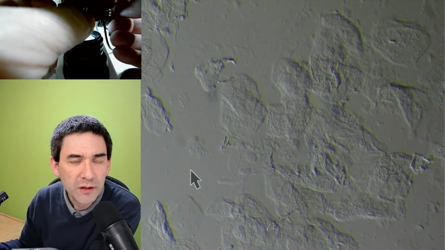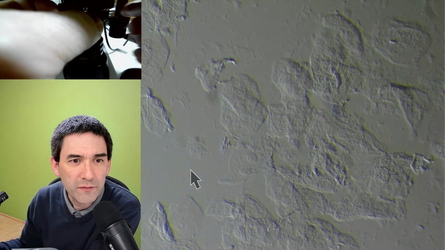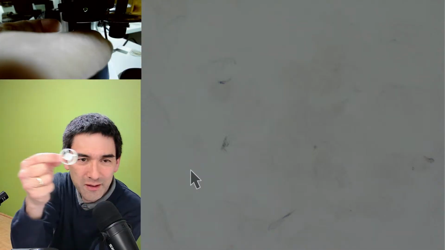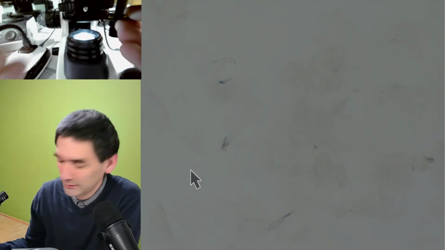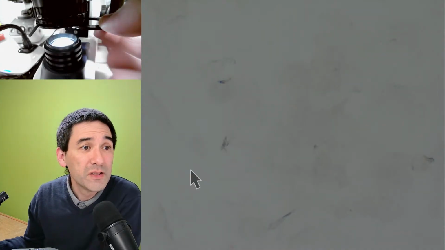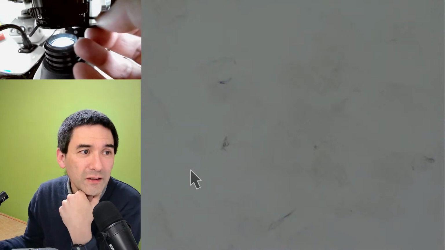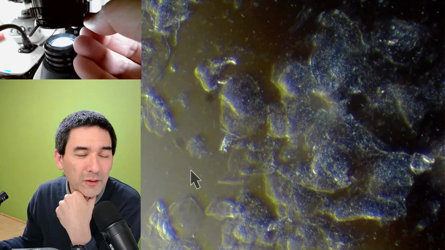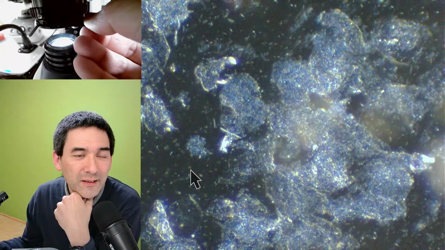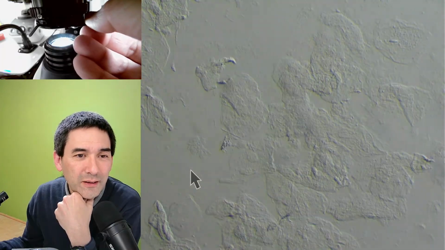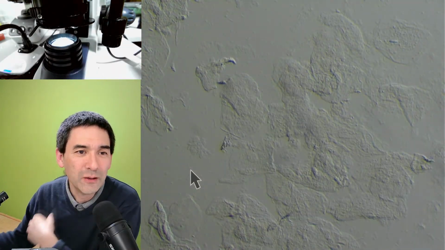Here, this one is a very strong effect. But look, I'm going to show you something. I'm going to take out the filter completely. So it's completely removed, and look, with an empty filter holder, if I rotate the empty filter holder in here, I get dark field, and I also get oblique illumination.